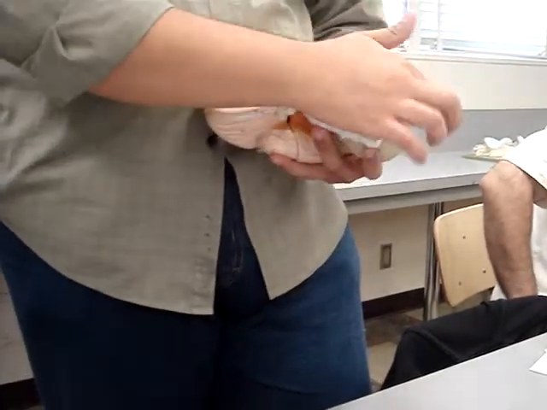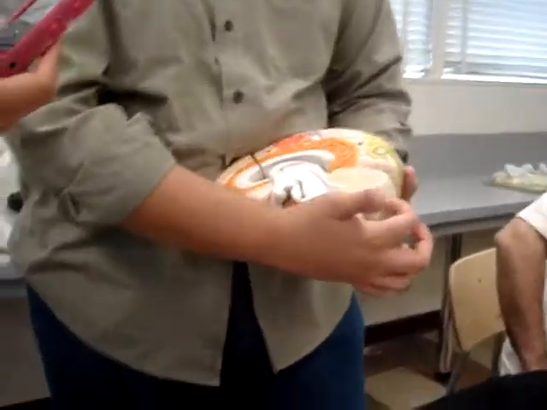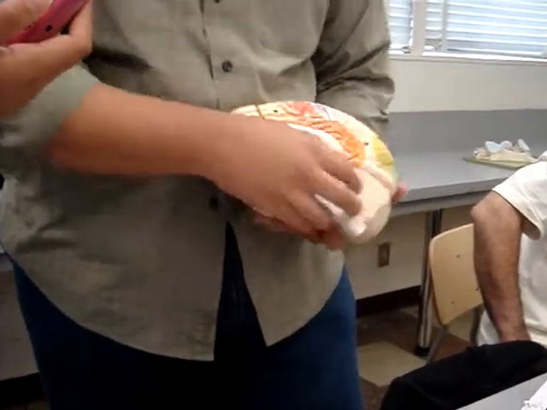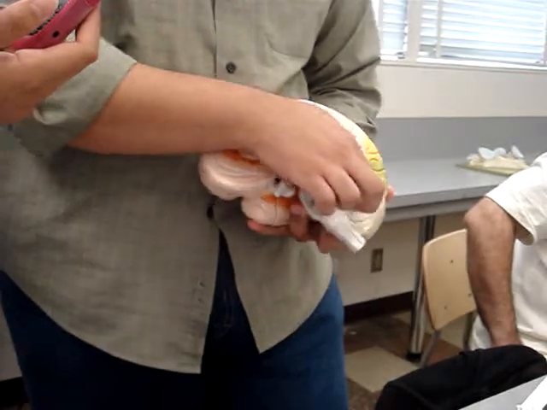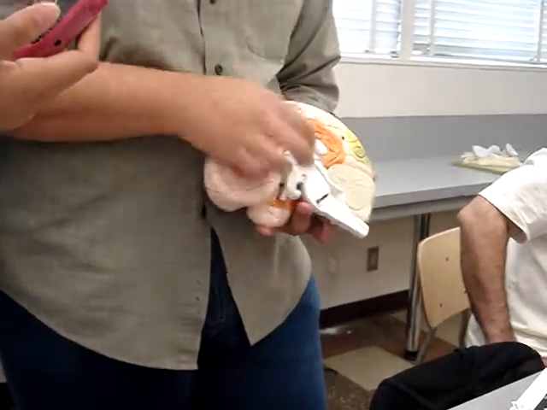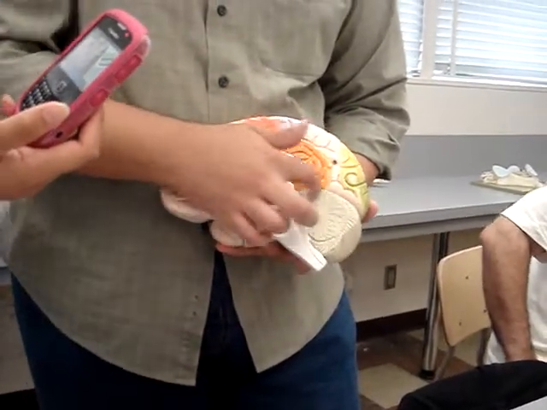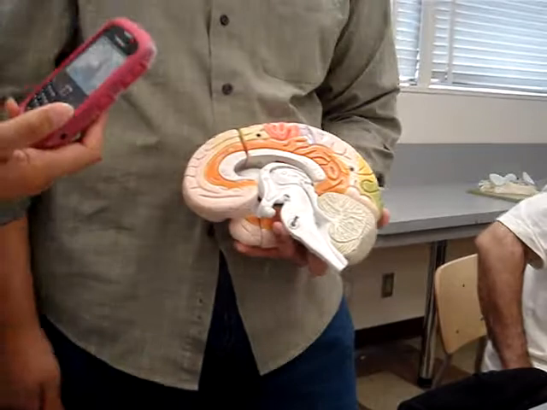the cerebellum. These ridges on the outside of the cerebellum are known as the folia, or foliage of a tree. In the middle, where the white matter would be, we'd have the arbor vitae. We don't see it because it's not colored. And then everything else that would be gray would be the cortex of the cerebellum.